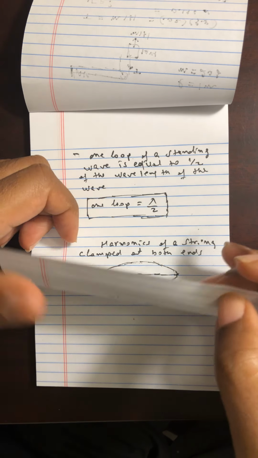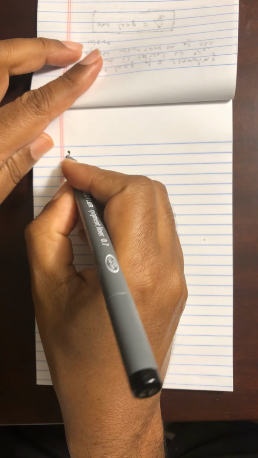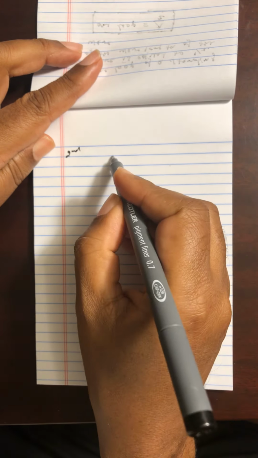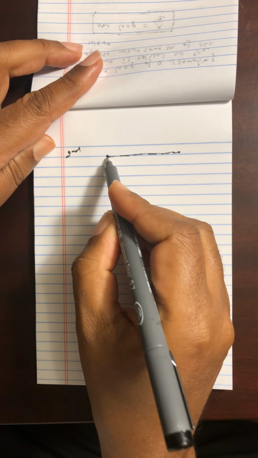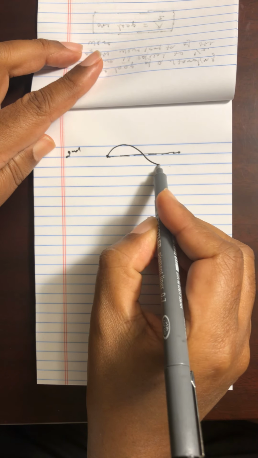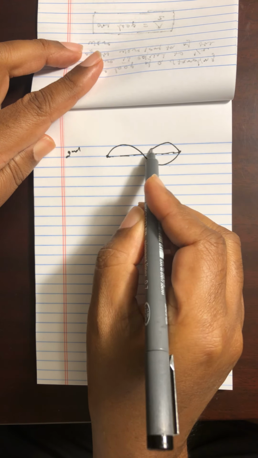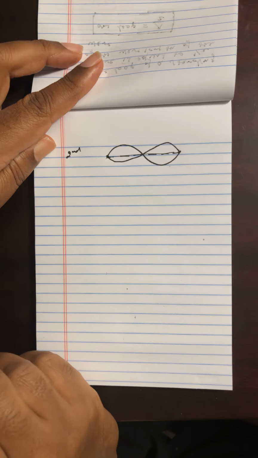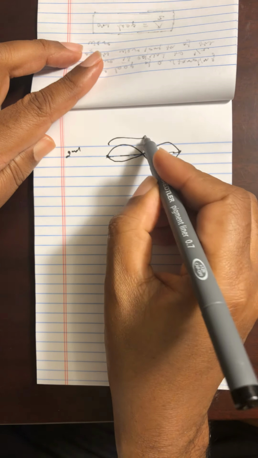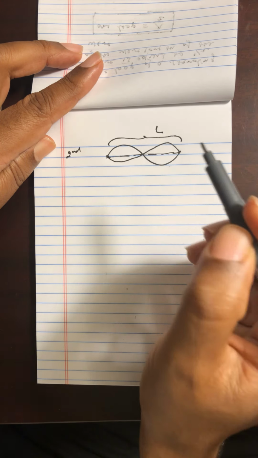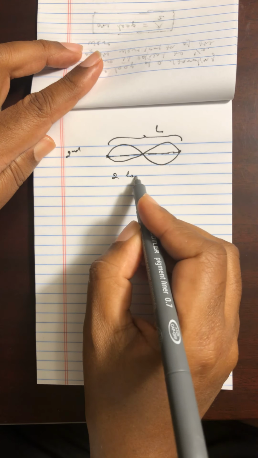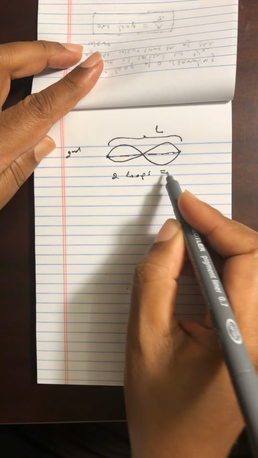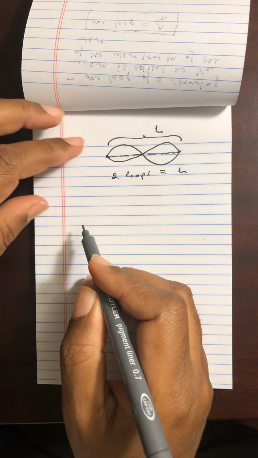Now let's look at the second harmonic. For the second harmonic, we have two loops. Let's say we still have the same length, but we're going to have two loops like this. If the length of the string is L, the size of two loops equals the length, but one loop is half of the wavelength.